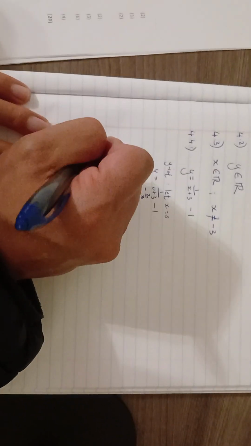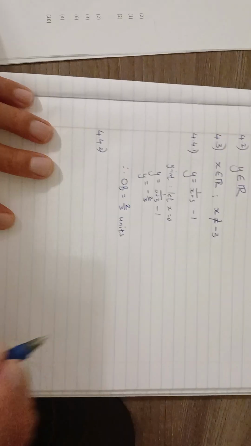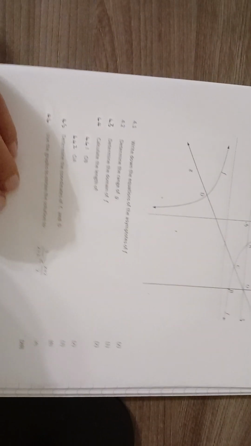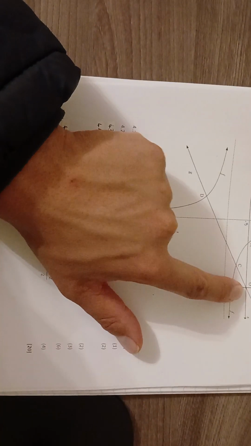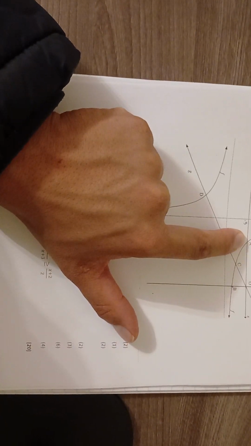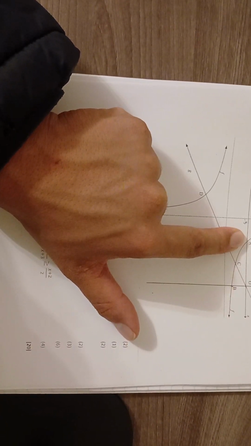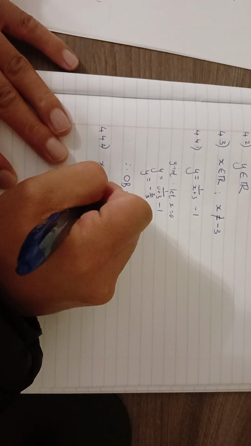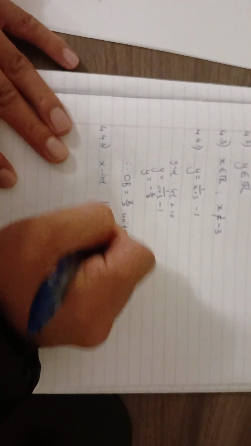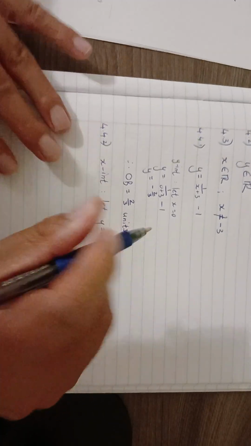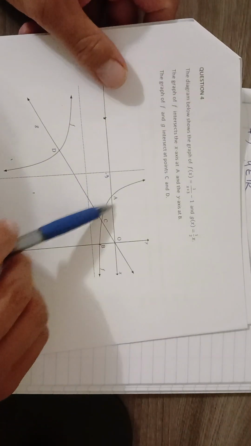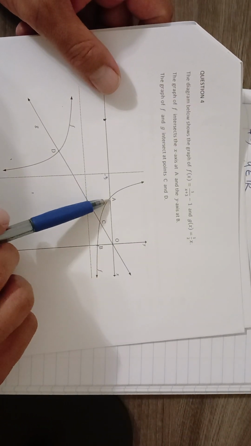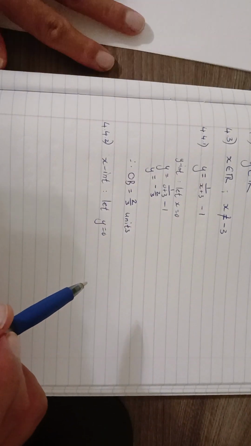Right, 4.4.2. They ask us to calculate the length of OA. A is an x-intercept, and there y is equal to 0. So for the x-intercept, we're going to let y equal 0. We're again going to work with the hyperbola's equation, since it's the hyperbola that's passing through the x-intercept there.